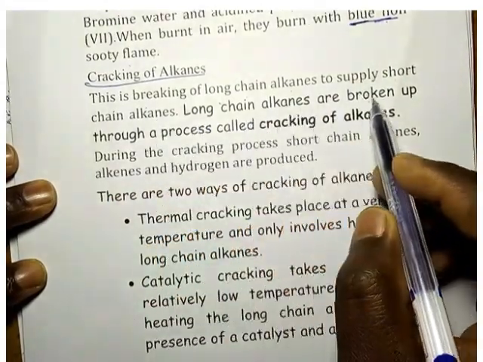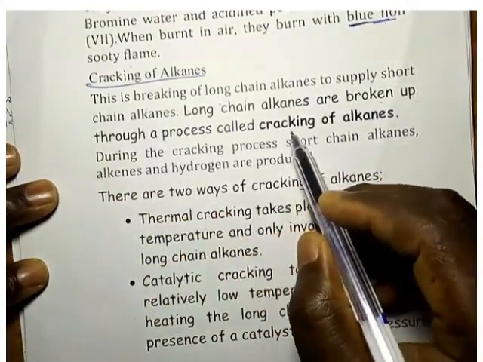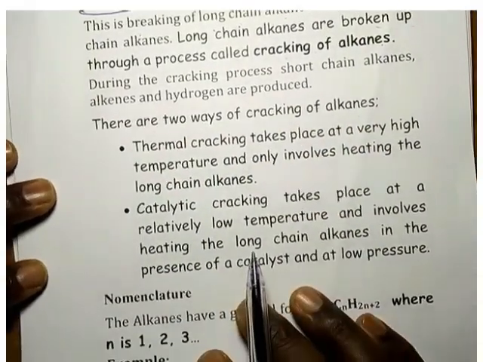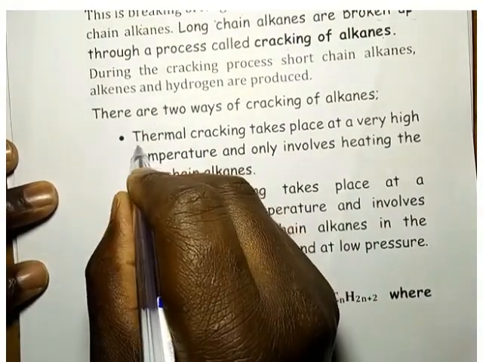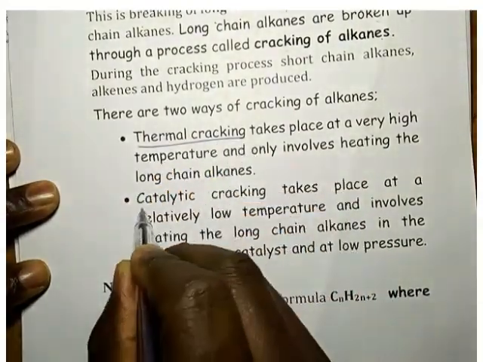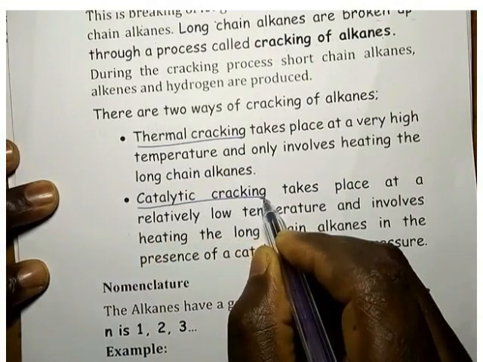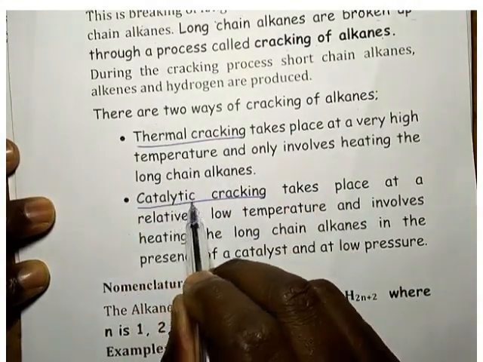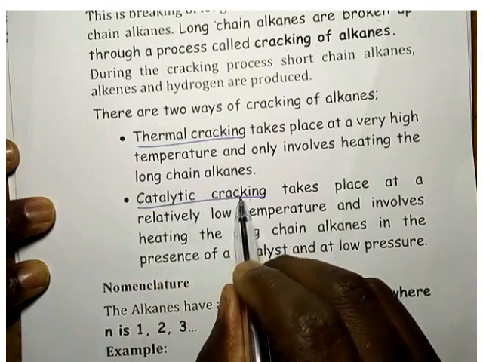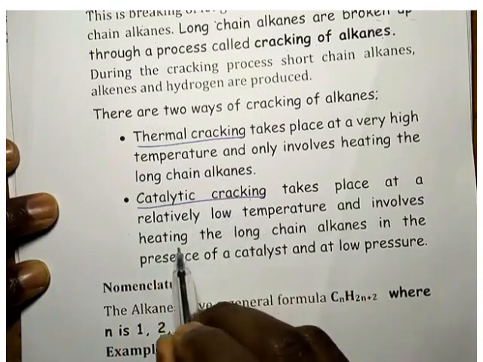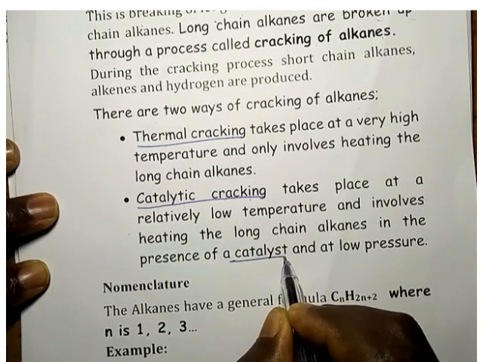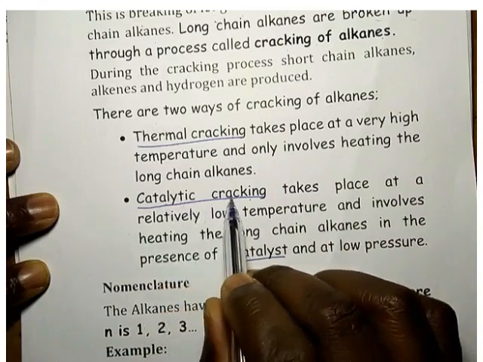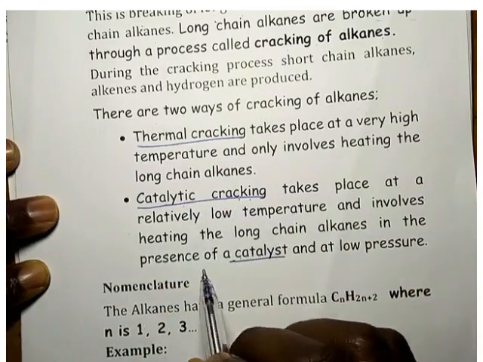Long chain alkanes are broken up through the process called cracking of alkanes. We have two types of cracking of alkanes: one we call thermal cracking, and another one called catalytic cracking. Why do we call this one catalytic? It is because there must be a catalyst. For the catalytic cracking reaction to occur, there should be a catalyst.